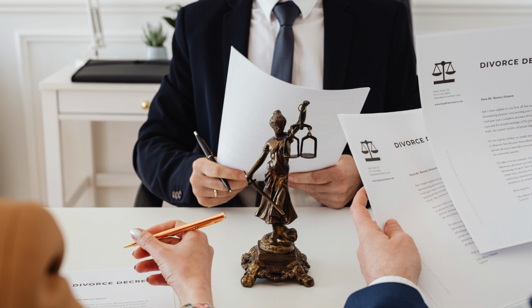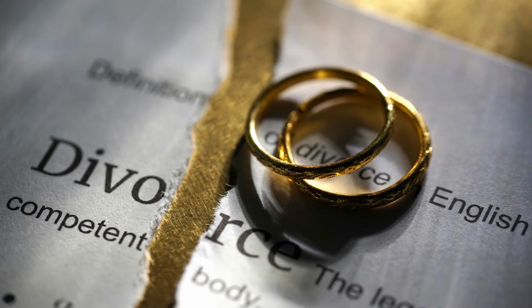3. Dependent children. If you have dependent children under the age of 18 or who are still in high school, you will need to address issues such as child custody, visitation, child support, and more.